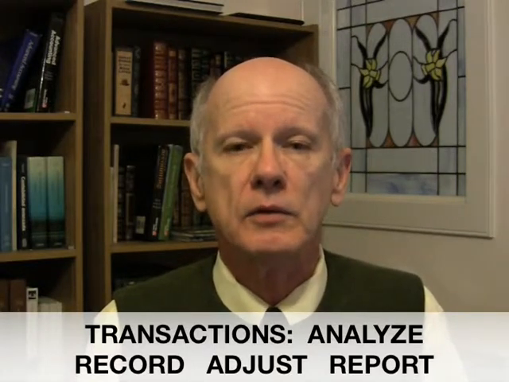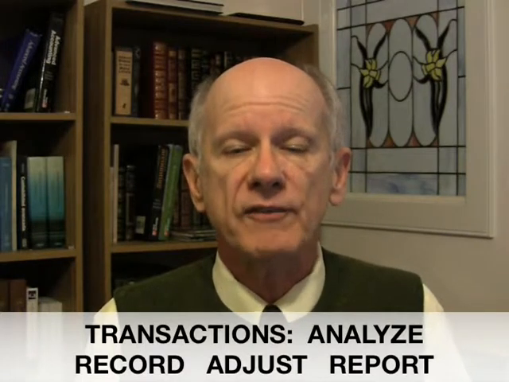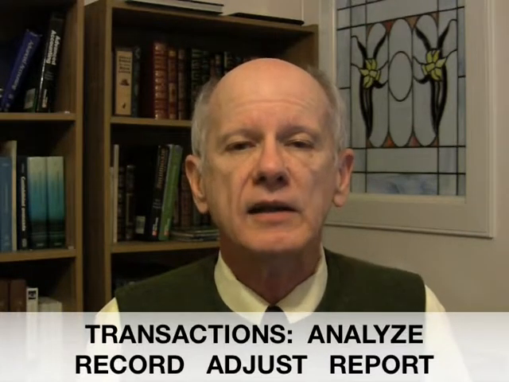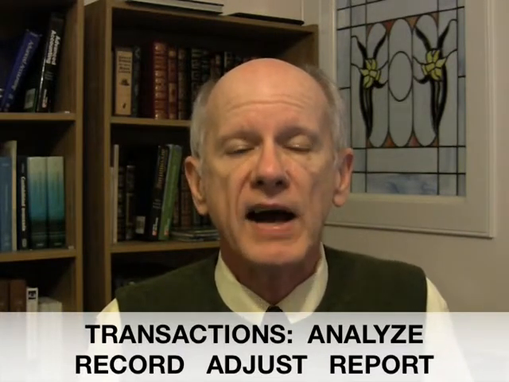Then you record that impact so that you can make use of it when you get ready to produce the financial statements. Third, you adjust that information to make sure before you produce the financial statements that everything is fairly presented. And finally, you report the financial statements. You actually produce them and you send them out. So when we talk about transactions, the idea of analyze, record, adjust, report is very fundamental to the production of the financial statements.